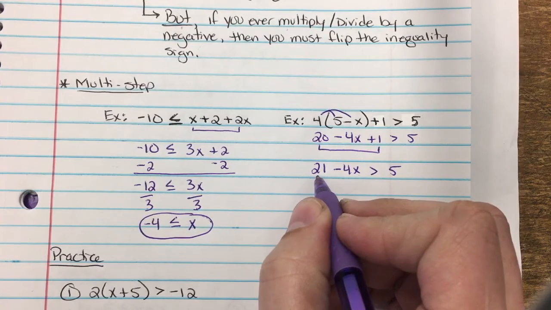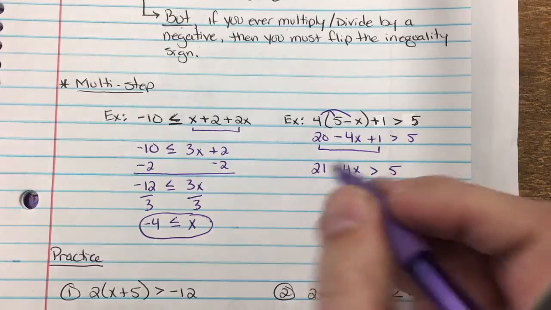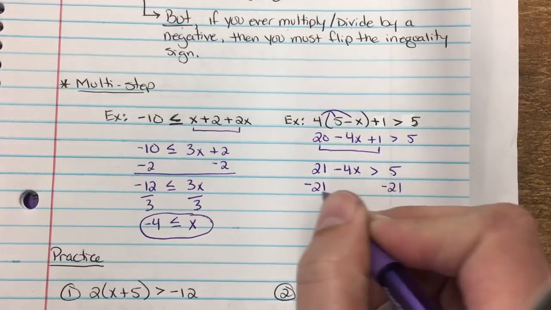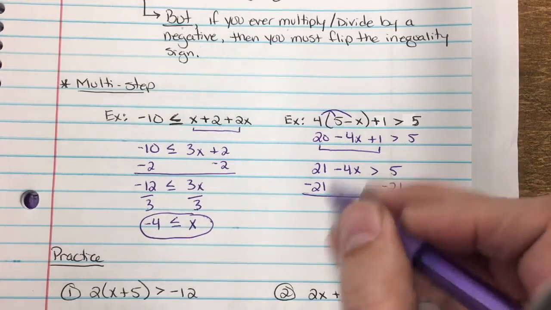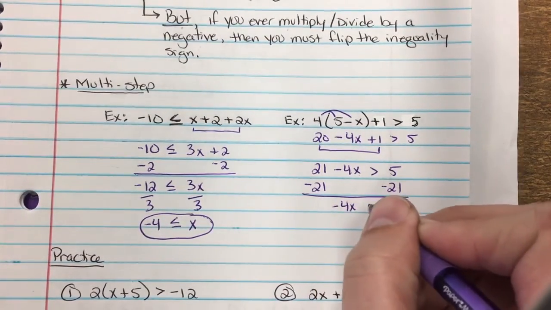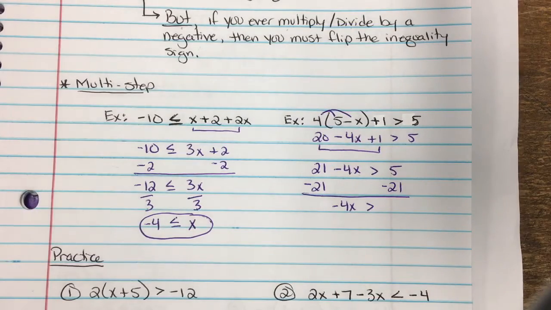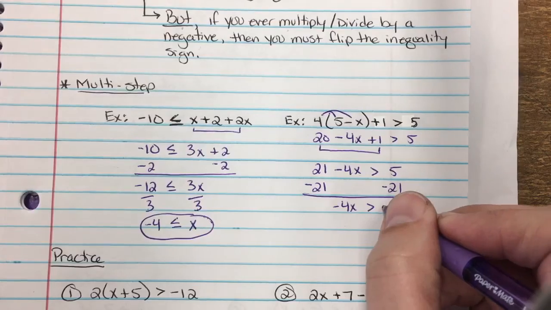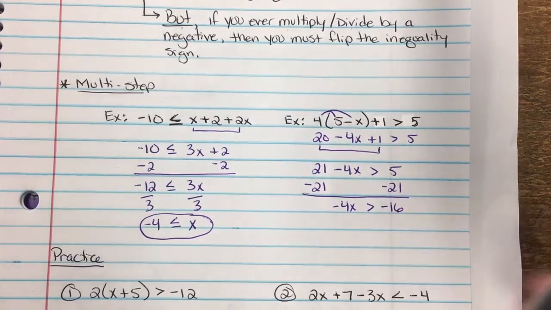Let's move the 21. That 21 is positive, not negative. That minus sign goes with the 4. So the opposite of this would be to subtract 21. That's what's going to make it equal 0, and cancels out. So we bring down the negative 4x, our sign, and then 25 minus 21 is going to be negative 16.